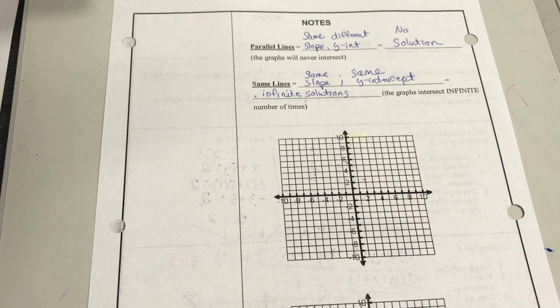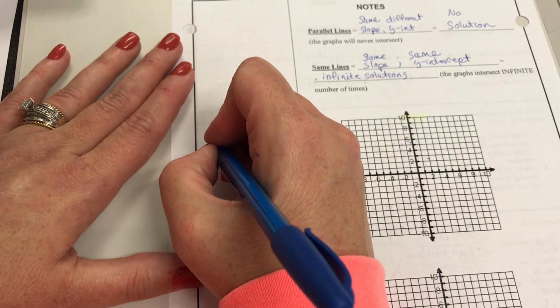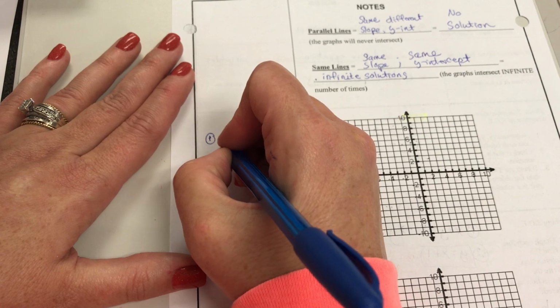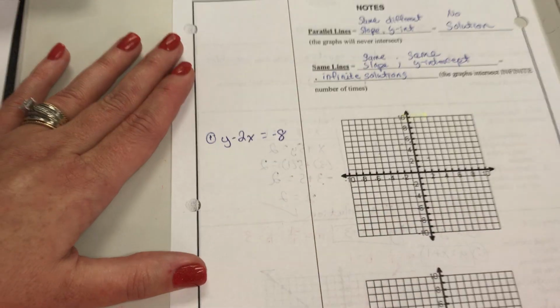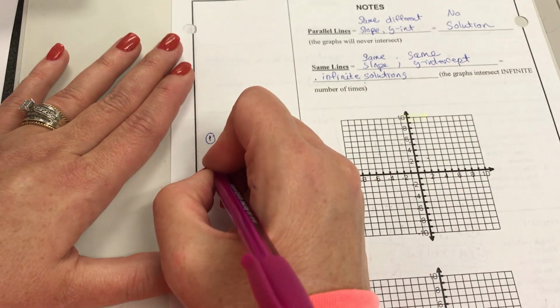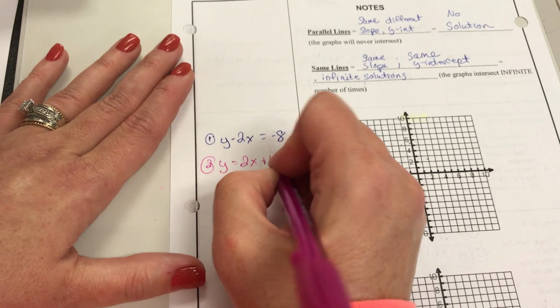All right. So let's graph. Let's go over here and let's write some equations. So our first equation, number 1, is going to be y minus 2x equals negative 8. And we're going to use, in pink, we'll do y equals 2x plus 4.